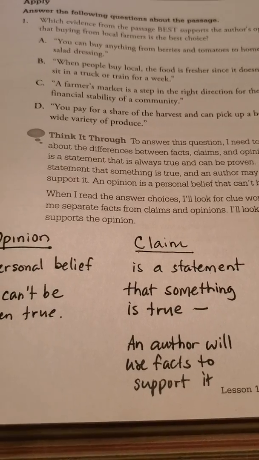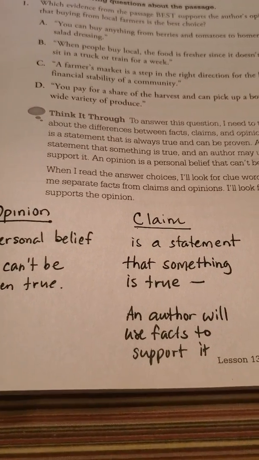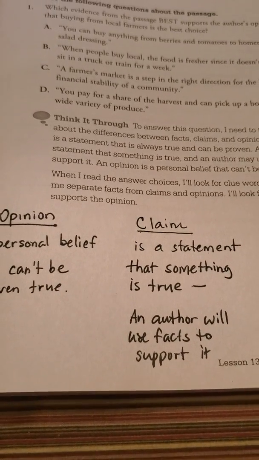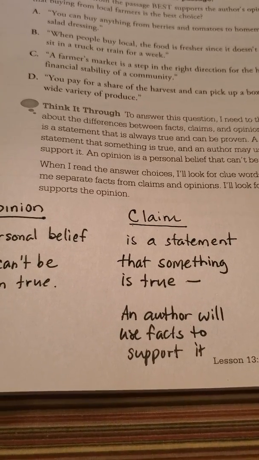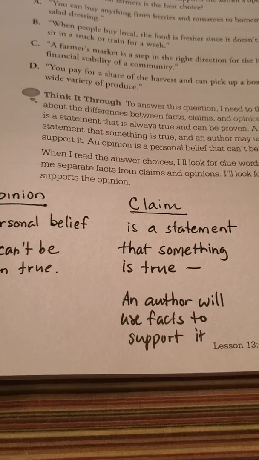A claim is a statement that something is true. An author will use facts to support it. So you might say that democracy is the best form of government, and you might use facts to support that. You might be able to back it up with evidence.